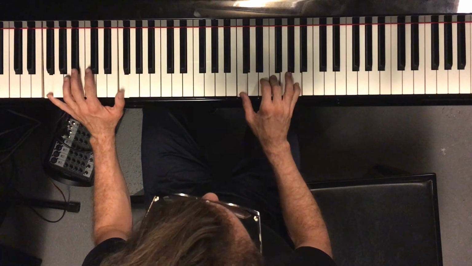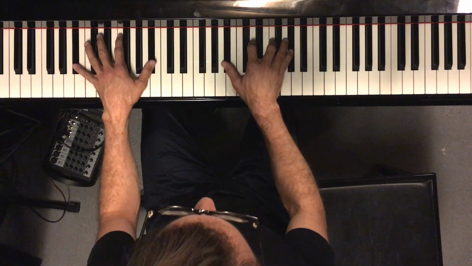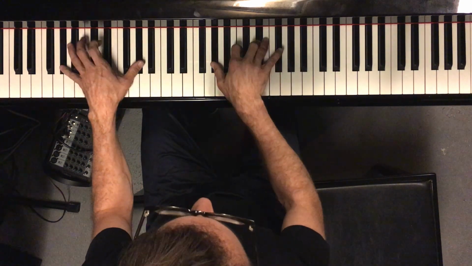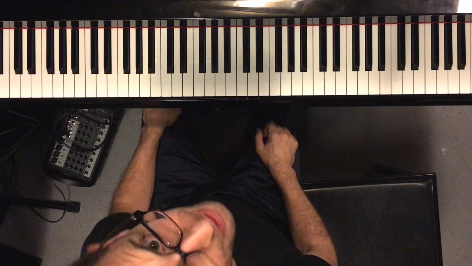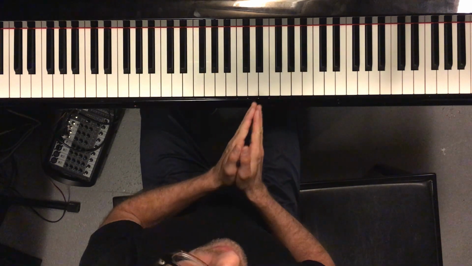C7 leads to F major. F7 leads to B flat major. B flat 7 leads to E flat major. E flat 7 leads to A flat major, and so on and so forth around the circle of fifths. So that is a 7th chord.